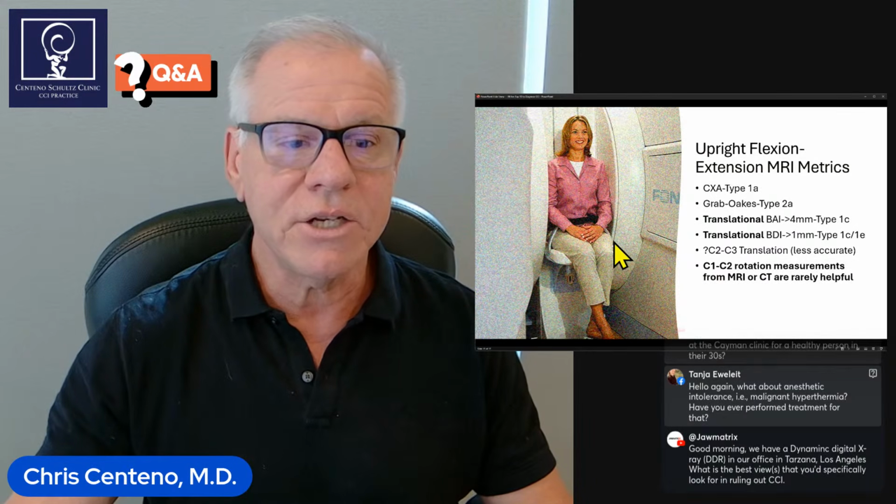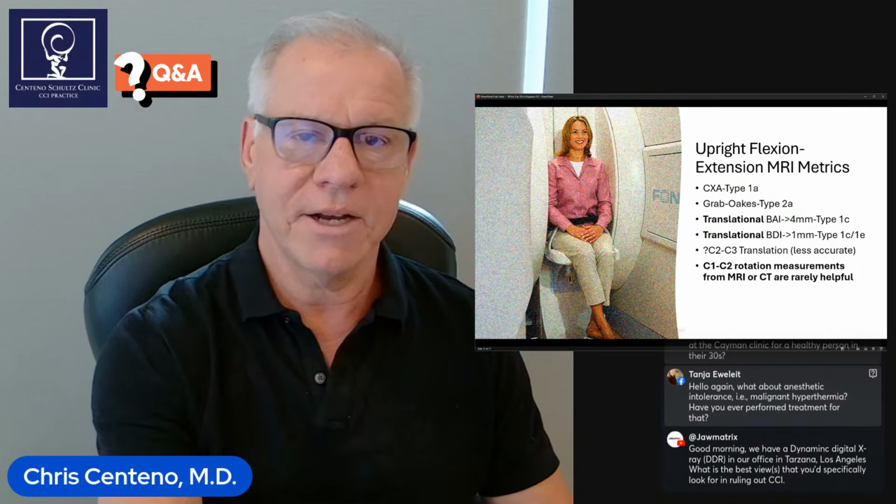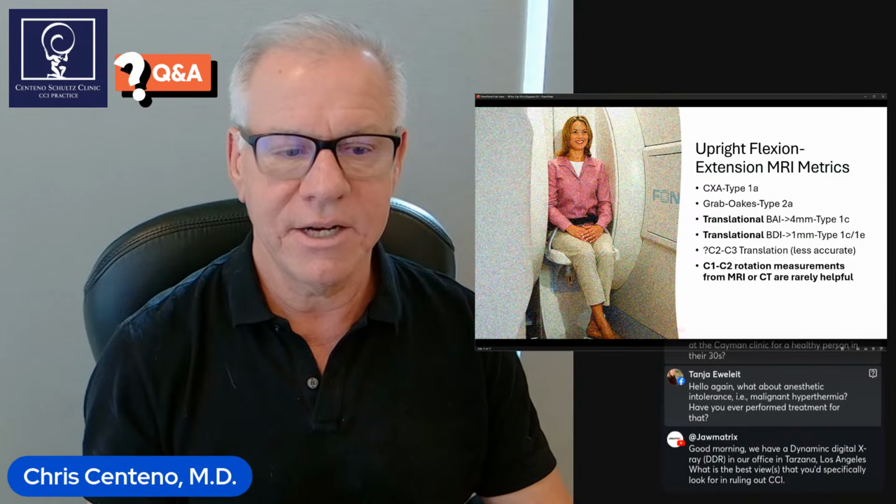Upright flexion extension MRI. What are the things that I'm looking at? I'm looking at the clivo-axial angle. I'm looking at a Grabb-Oakes measurement. I'm not looking at static BAI. I'm looking at translational BAI. What's the difference between BAI in flexion or BAI in extension? I'm not looking at static BDI generally. I'm looking at translational BDI. What's the BDI in flexion versus the BDI in extension?